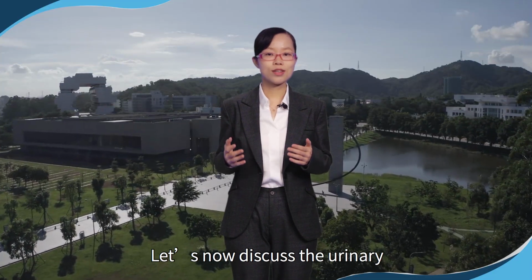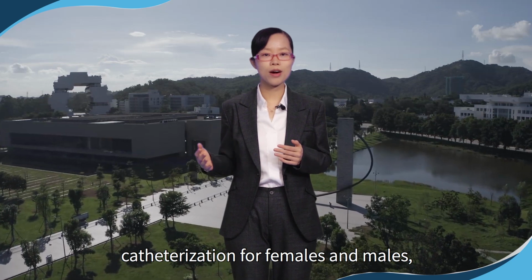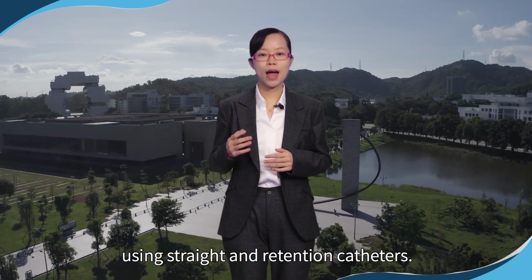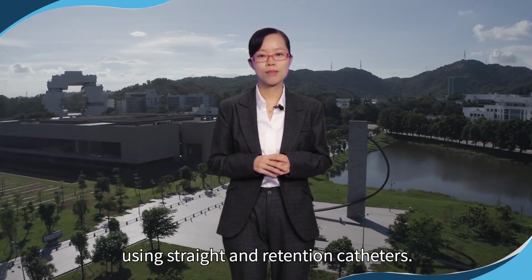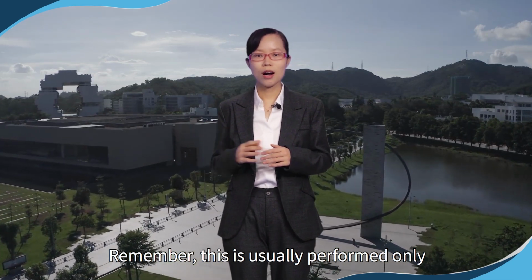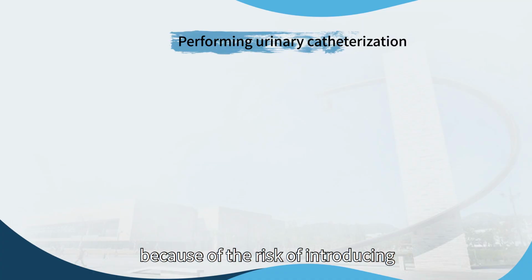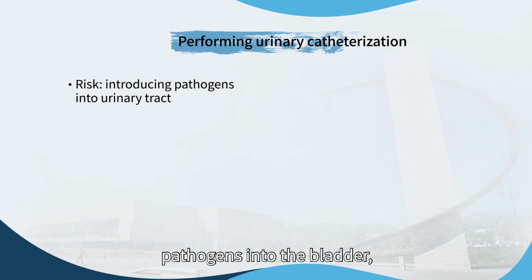Let's now discuss the urinary catheterization for females and males using straight and retention catheters. Remember, this is usually performed only when absolutely necessary, because of the risk of introducing pathogens into the bladder, ureters, and kidneys.